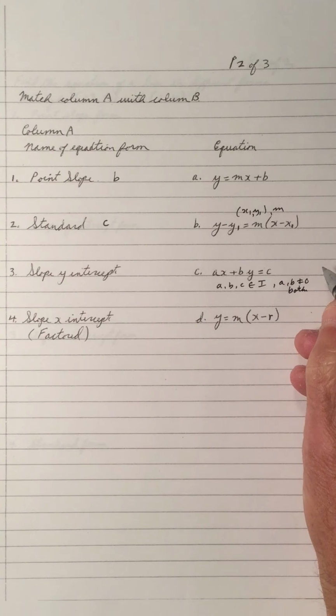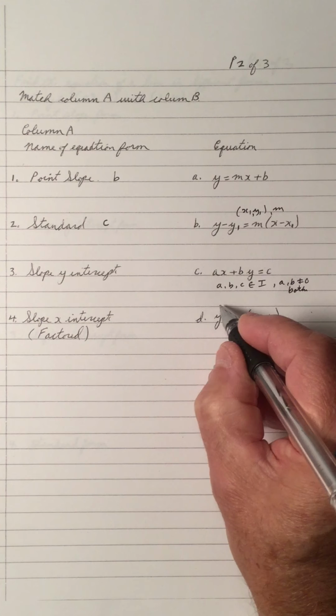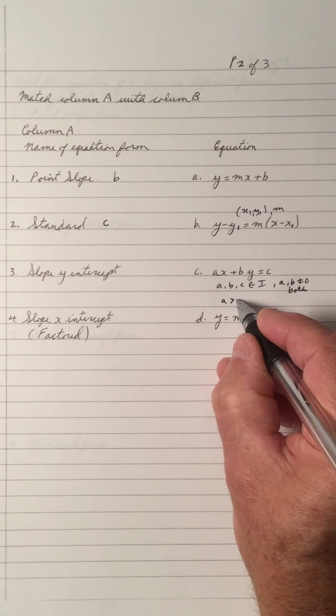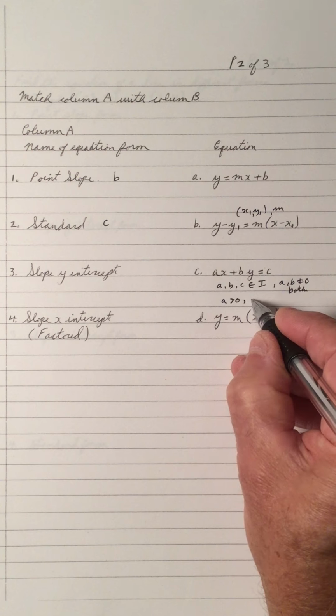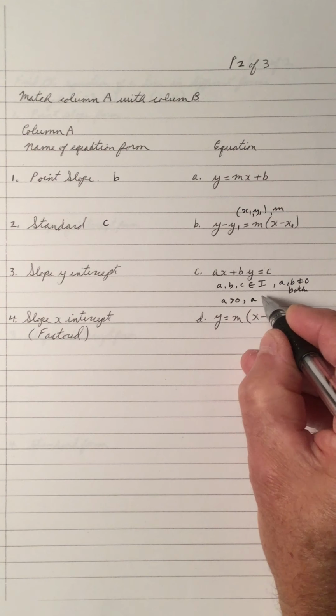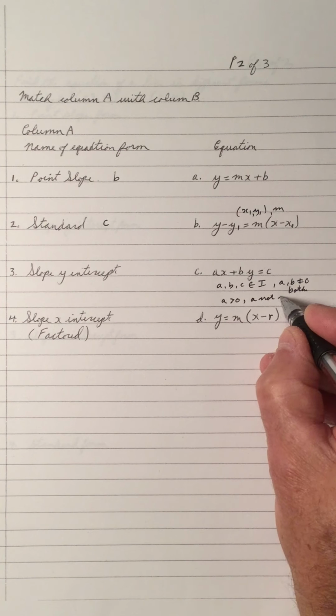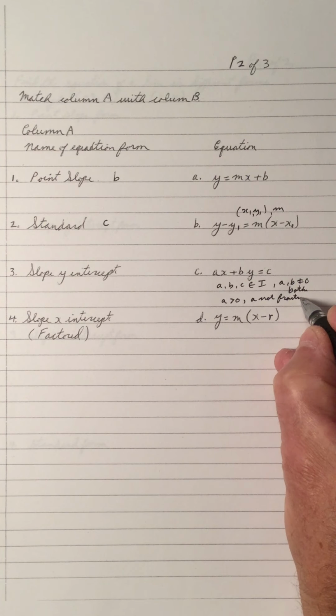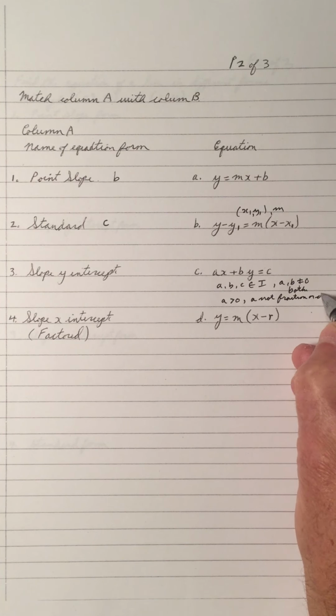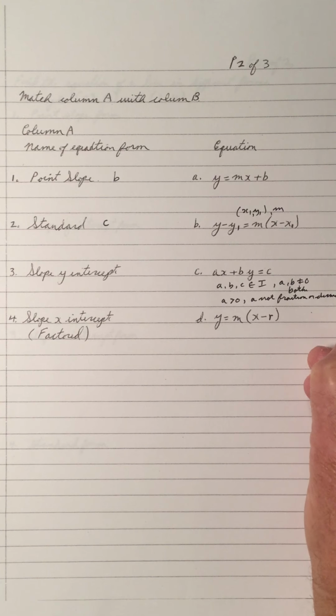Only one of them can be zero, and A is greater than 0, and A is not a fraction or a decimal.